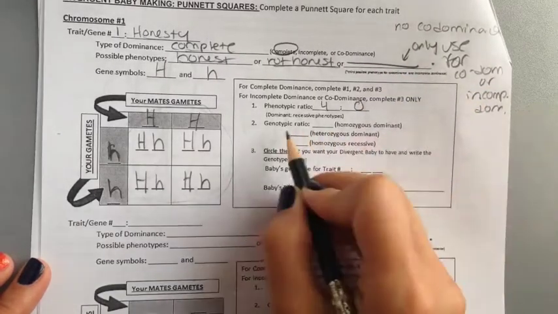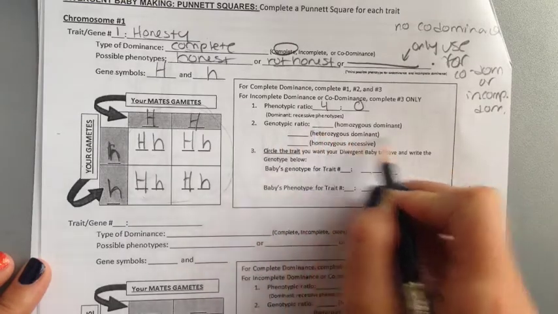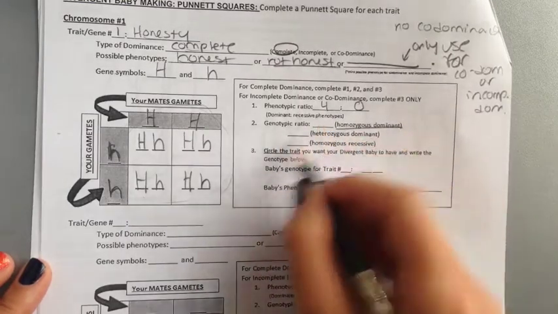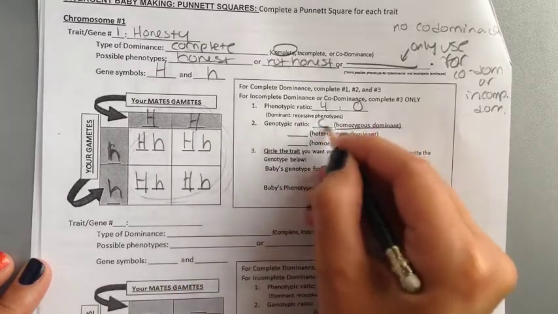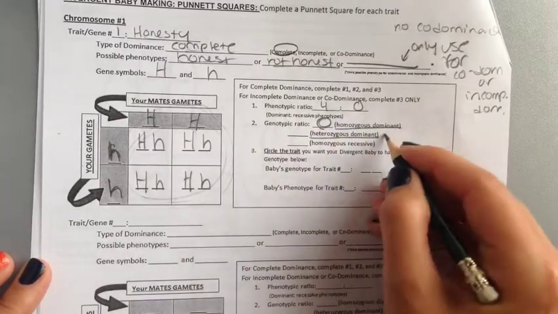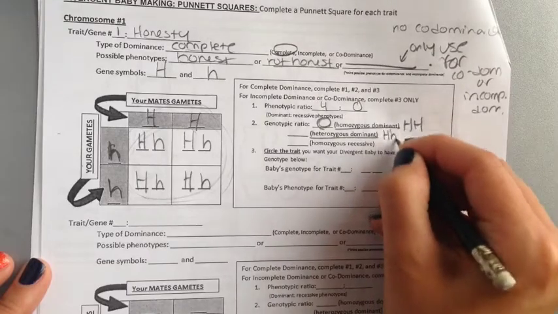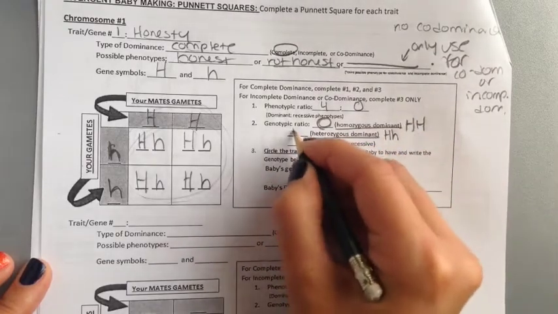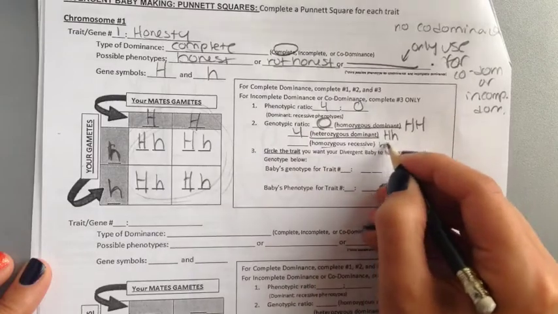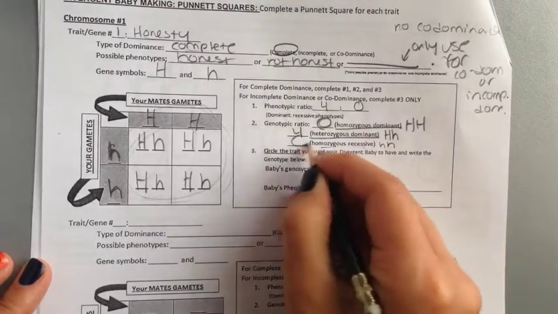4 to 0. Okay, then we look at our genotypic ratio. How many are homozygous dominant? Do we see any homozygous dominant? No. How many are heterozygous dominant? Homozygous would be big H, heterozygous dominant, big H, little h. Over here, how many? 4. And how many are homozygous recessive, which is little h, 0.